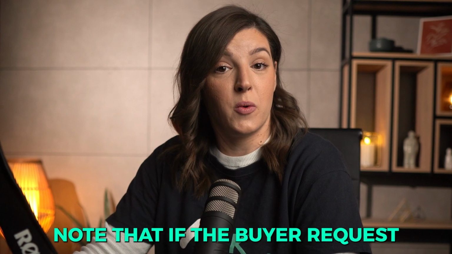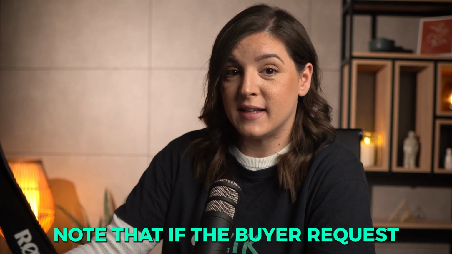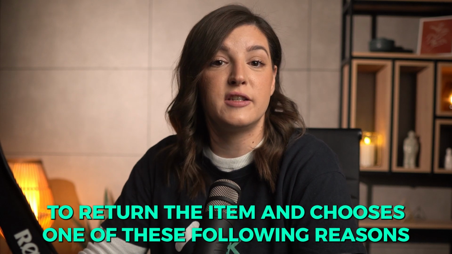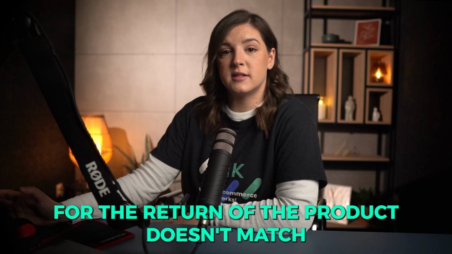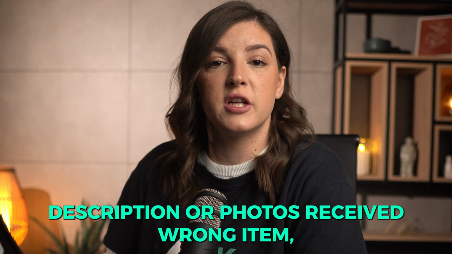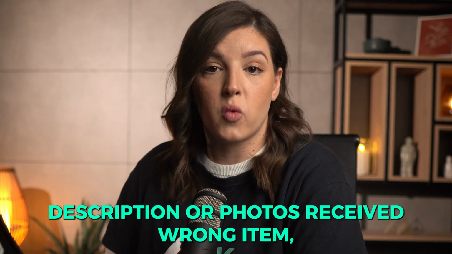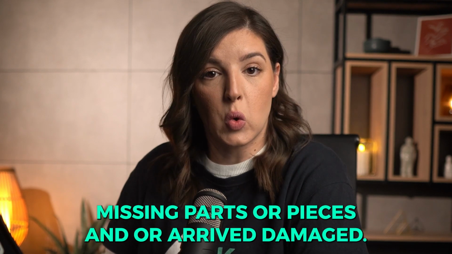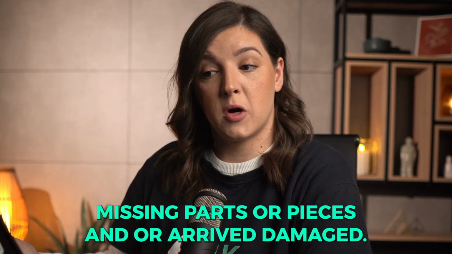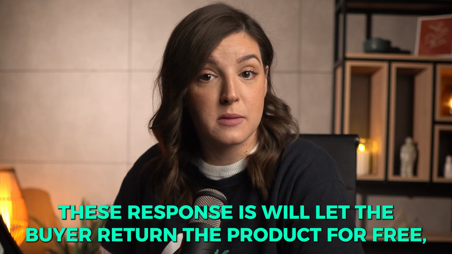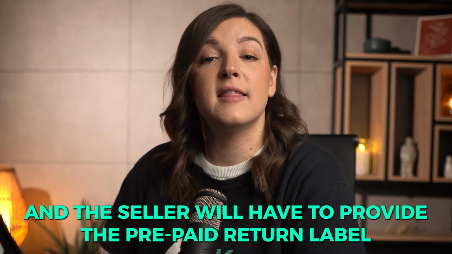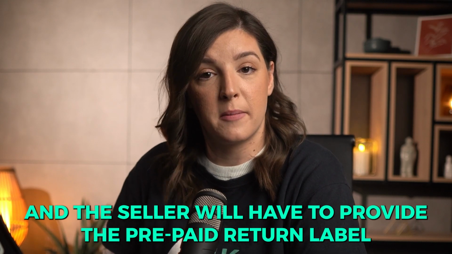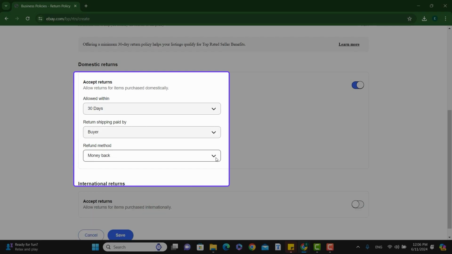Note that if the buyer requests to return the item and chooses one of the following reasons for the return of the product: doesn't match description or photos, received wrong item, missing parts or pieces, or arrived damaged, these responses will let the buyer return the product for free, and the seller will have to provide the prepaid return label. For the refund method, we will choose money back.